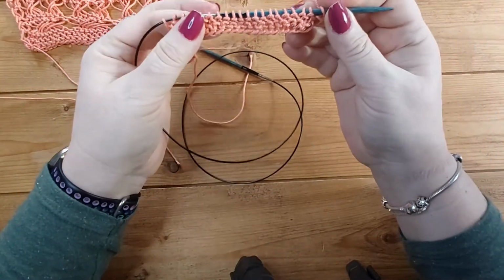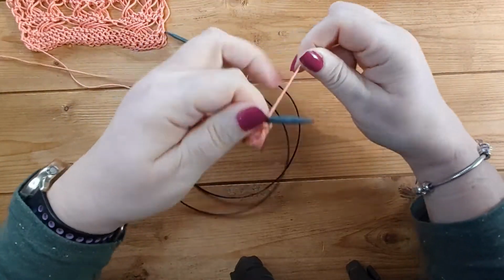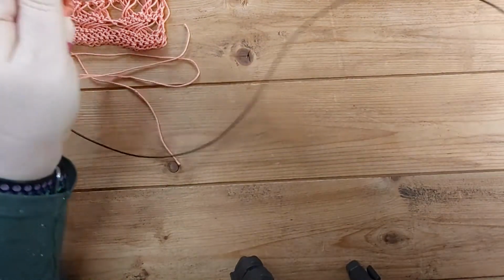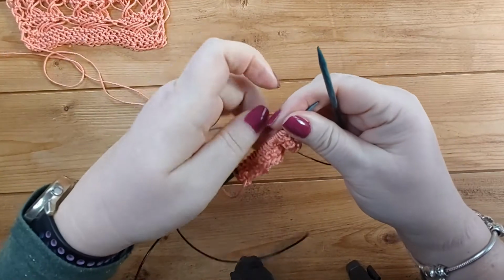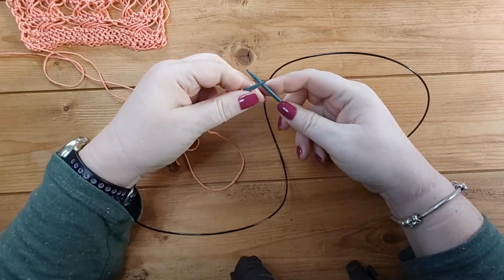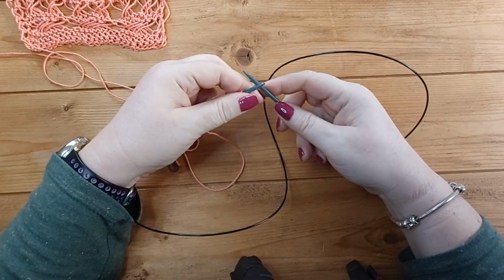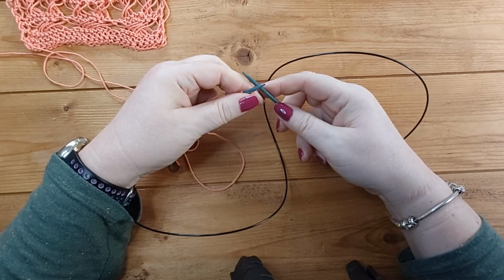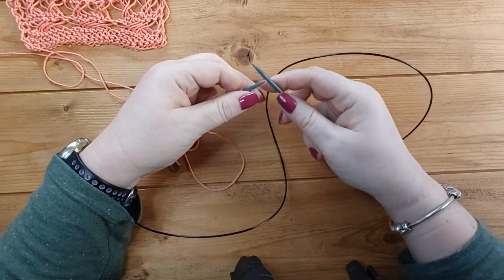So to start with, I've done a few rows of garter stitch. I prefer to do this stitch pattern using garter stitch as the background. I think that looks much better. You can do it on stocking stitch, but I think it's most commonly used on garter stitch.